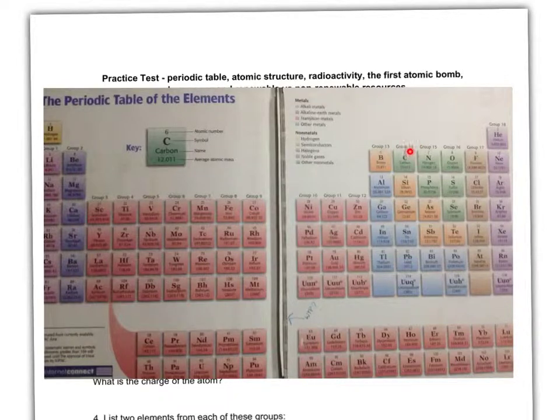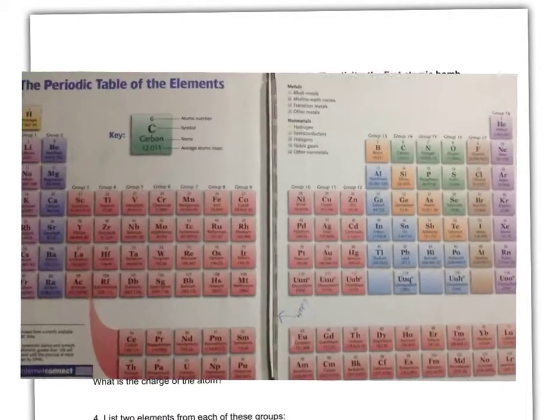So it'll have a total of 6 electrons, but it has 2 in the inner shell, and then 1, 2, 3, 4 in its outer shell. So those will be its valence electrons.